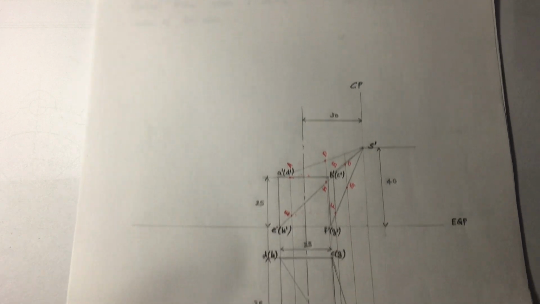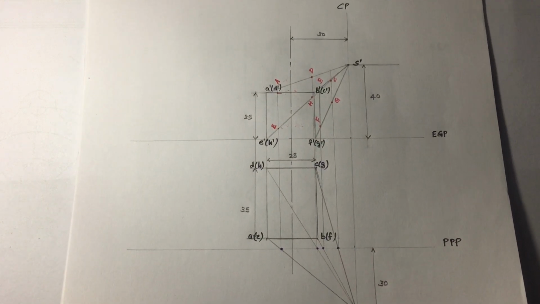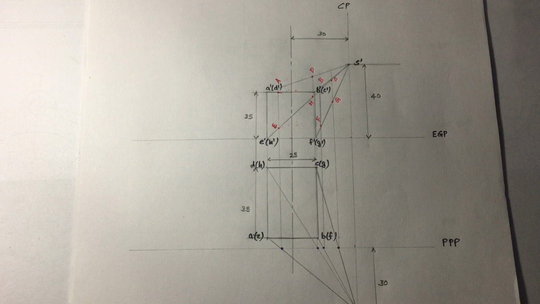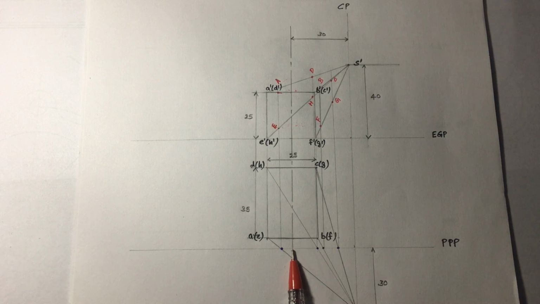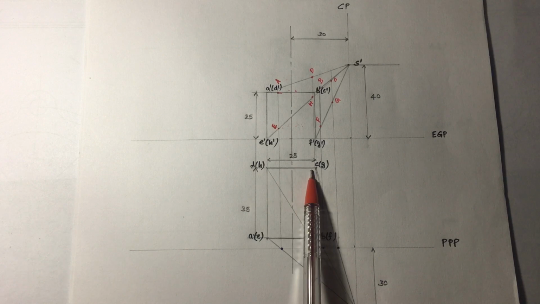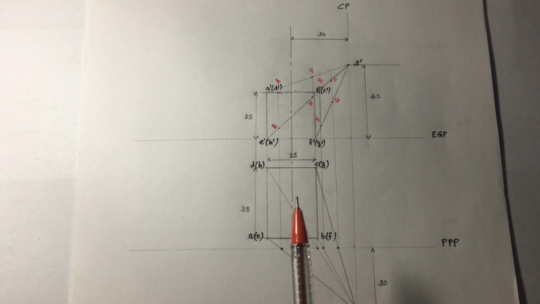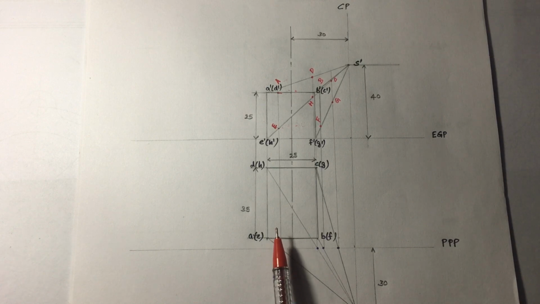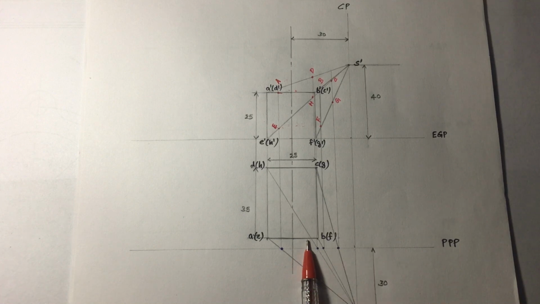So initially, you need to draw the PPP line. Okay, this is the PPP line. After drawing the PPP line, you have to draw the rectangle. Okay, in the question it is stated that one of the edges is 5 mm behind. Why have you taken 25? Just because one of its square faces is being told. Okay, one of its square faces is parallel to and 5 mm behind the picture plane. So from this line, you are taking 5 mm.